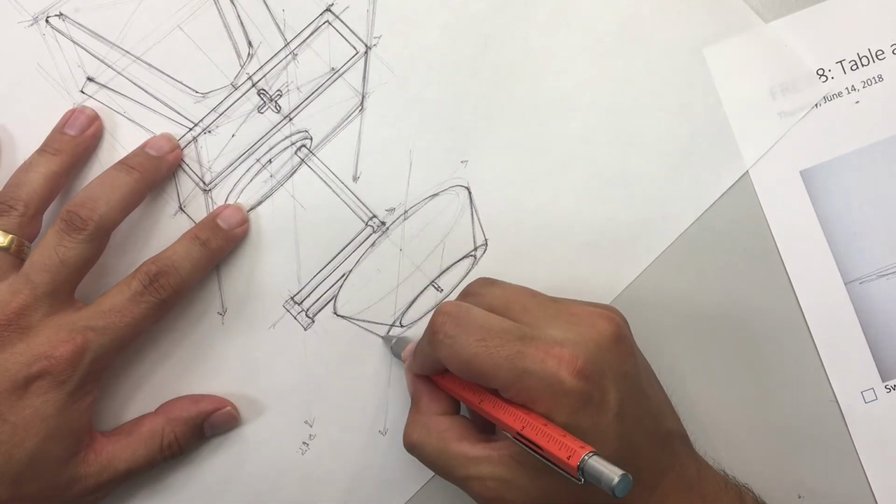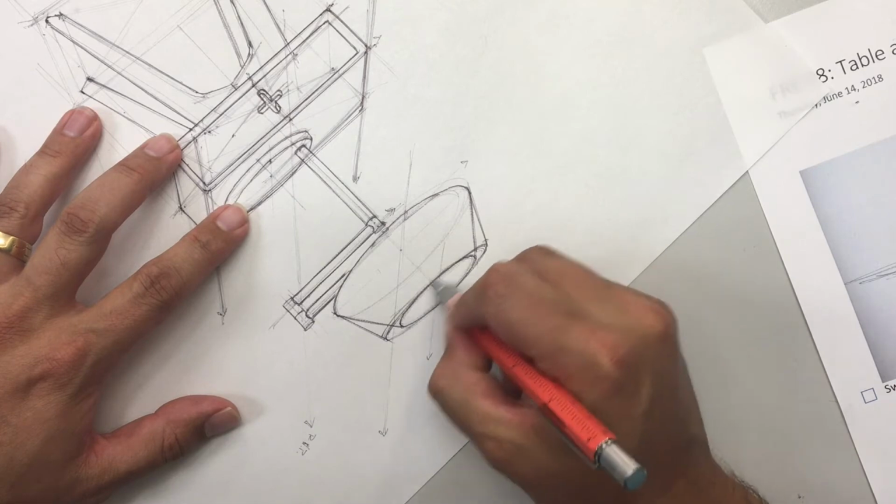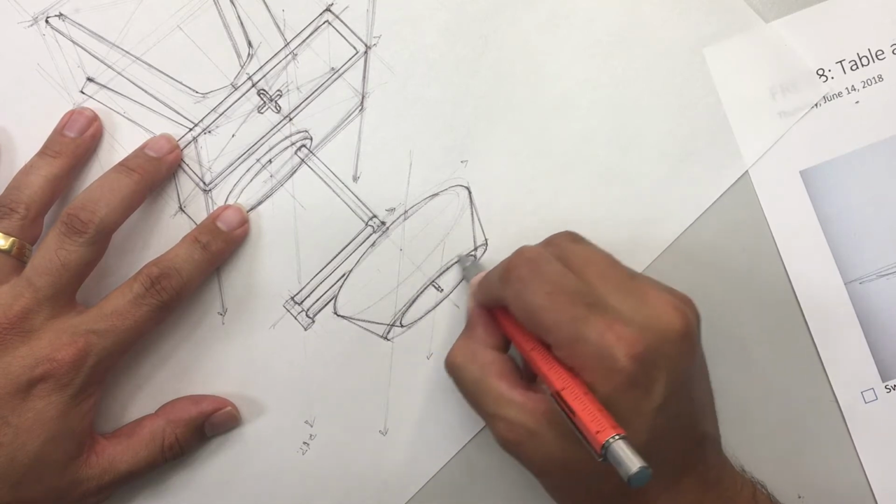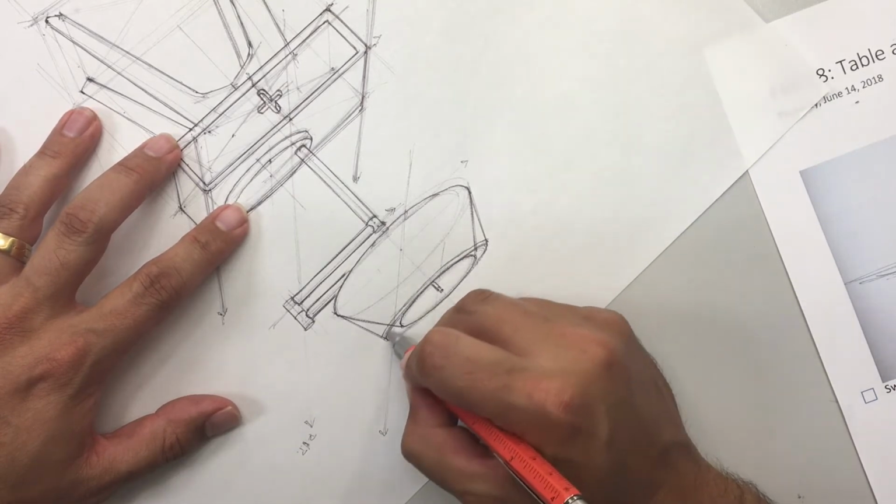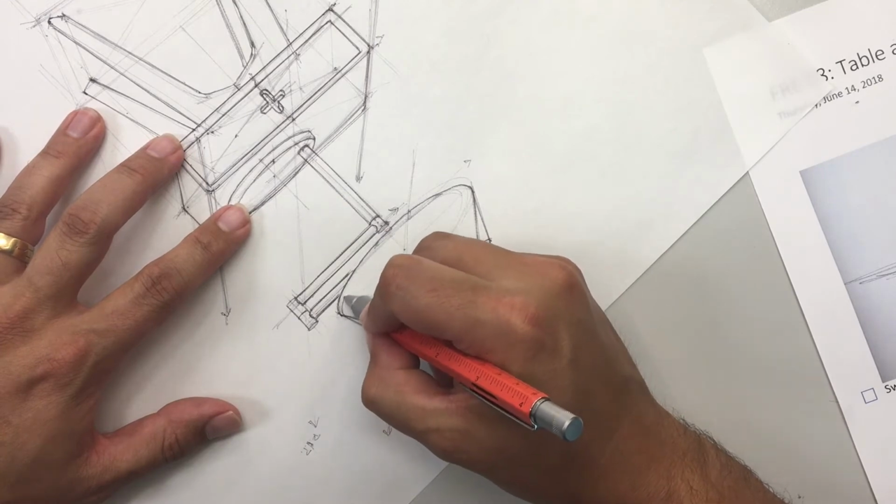I also have just a slight little offset for, I guess it's just a finishing detail on that lampshade.